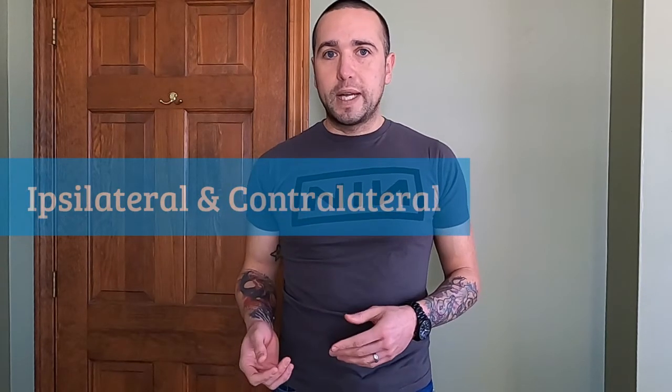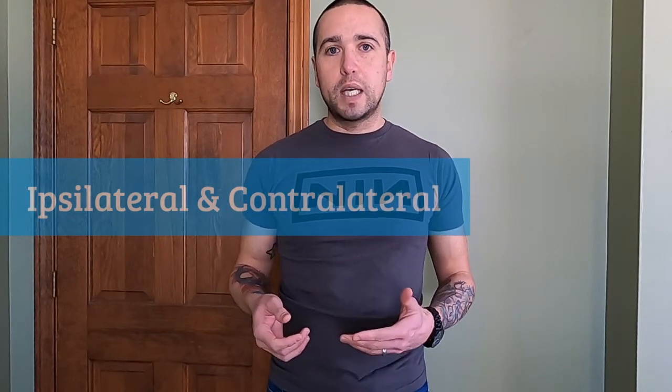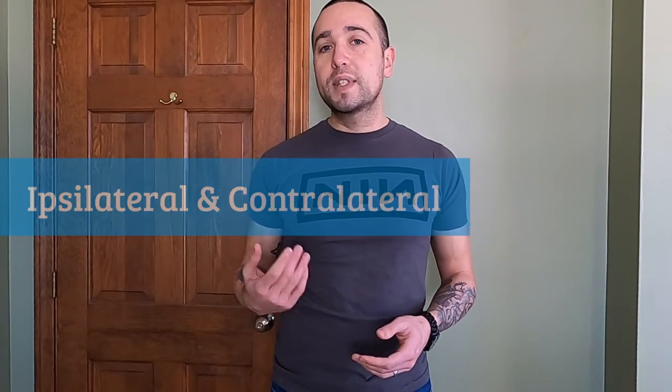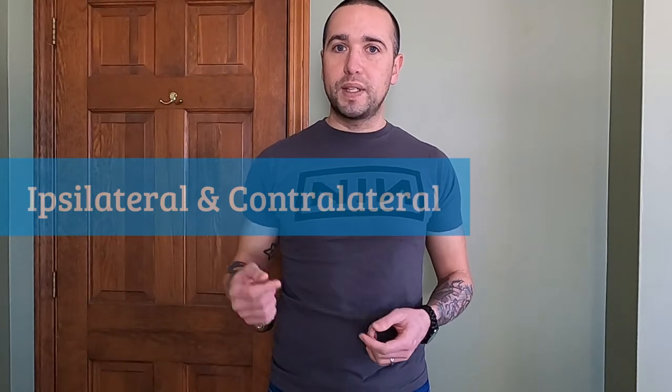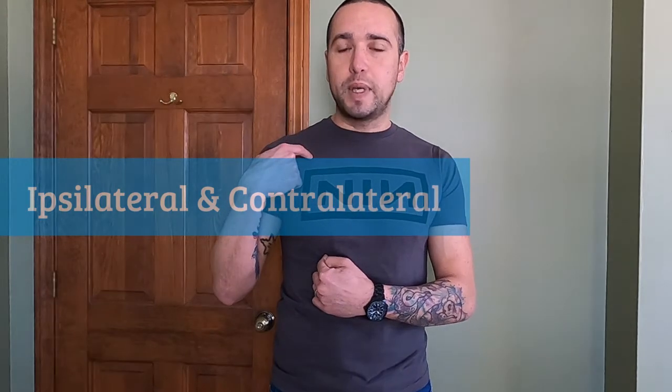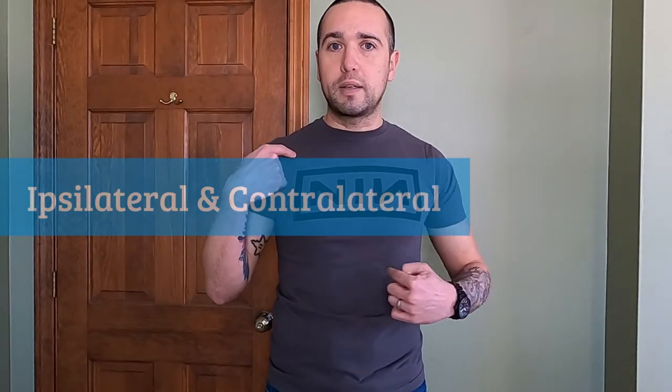Ipsilateral and contralateral are terms trying to describe if two body parts are on the same side of the body or on opposite sides, respectively. Ipsilateral means that two body parts are on the same side of the body. Contralateral would mean that they are on separate sides of the body.